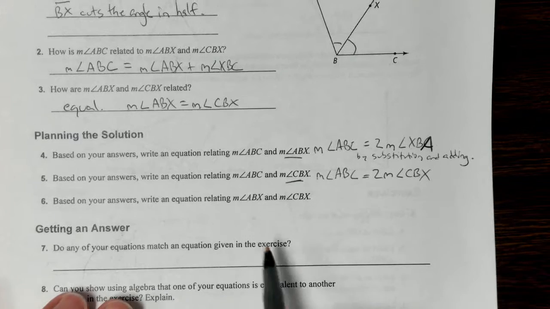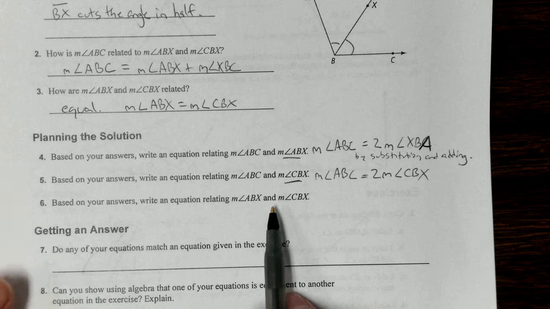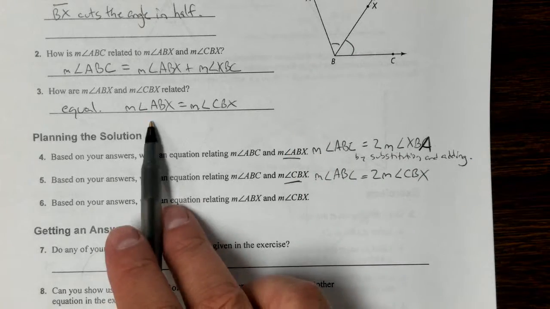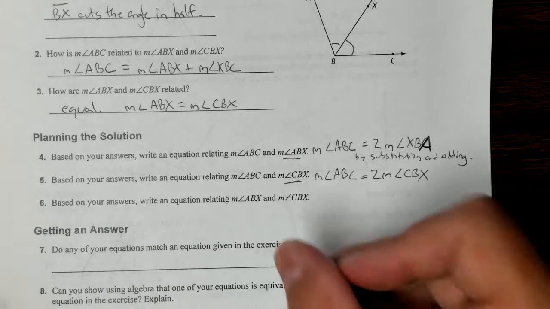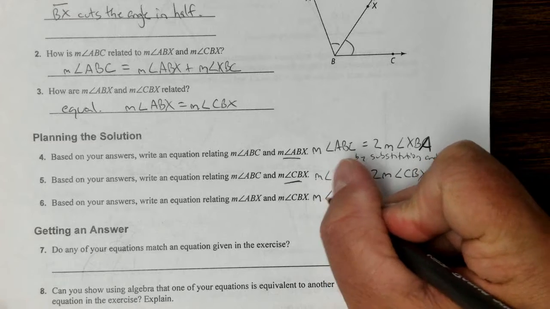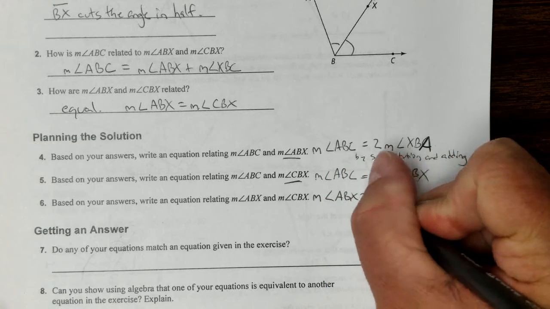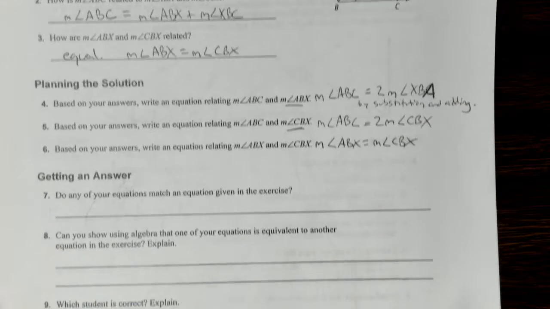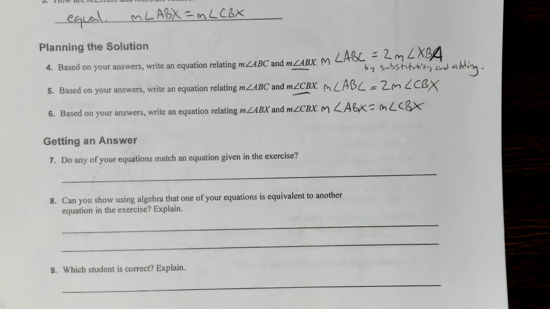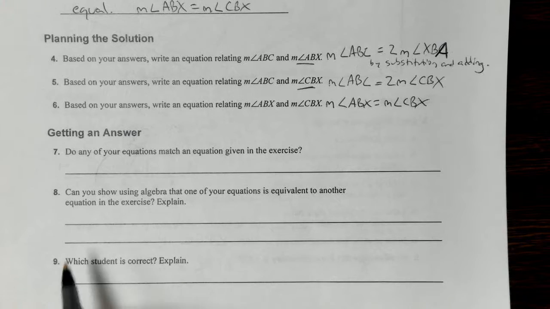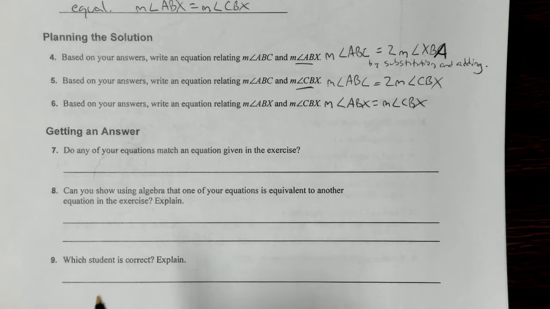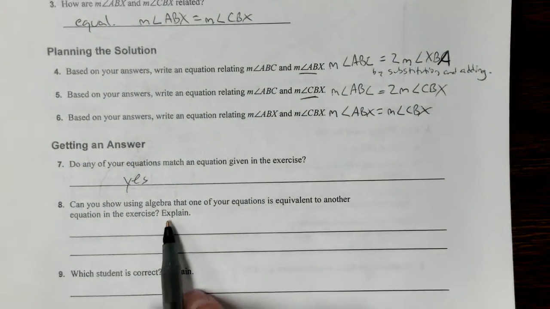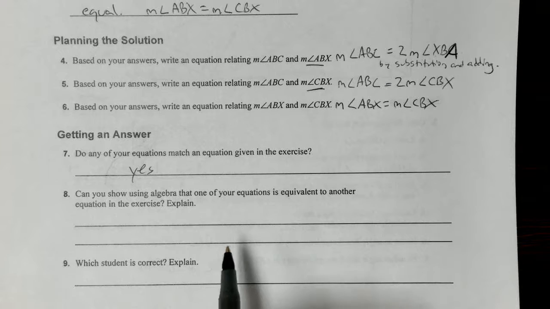Okay, so then based on your answers, write an equation for those. Well, we already know they're equal, so that's what they wanted. ABX equals CBX. So now to get your answer, do any of your equations match in the exercise? Yes, it did. Can you show using algebra that one of them is equivalent?